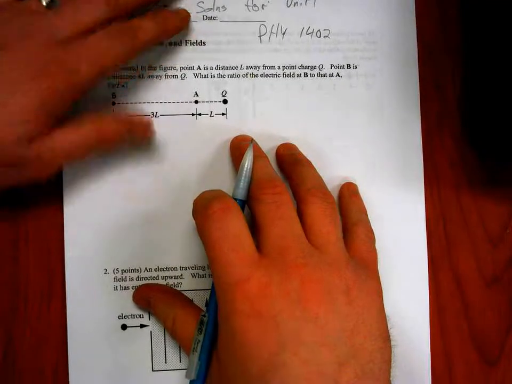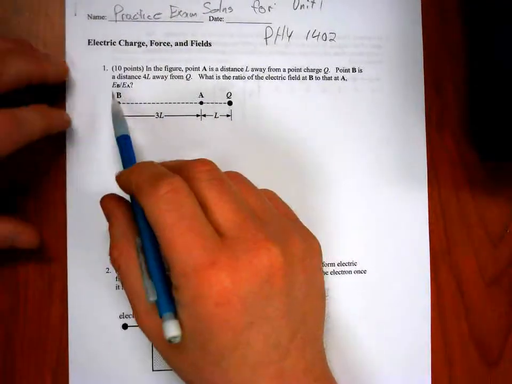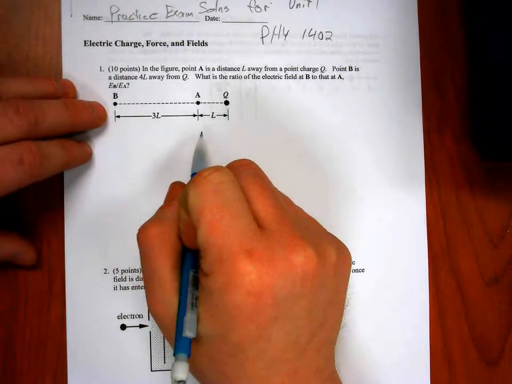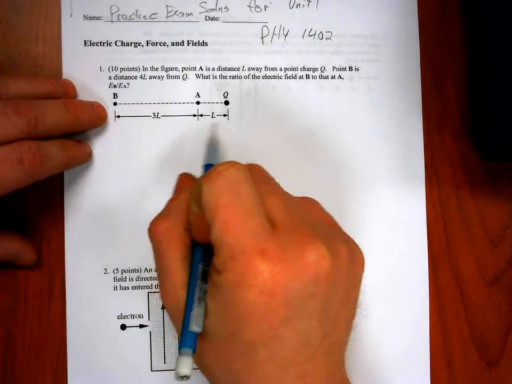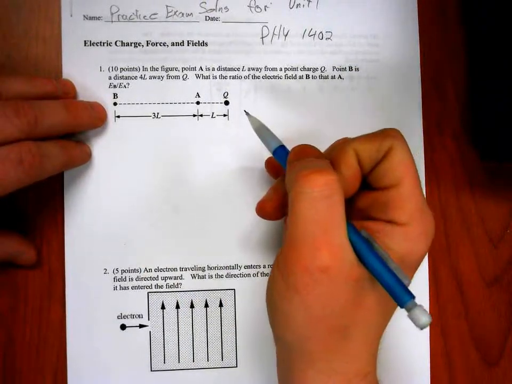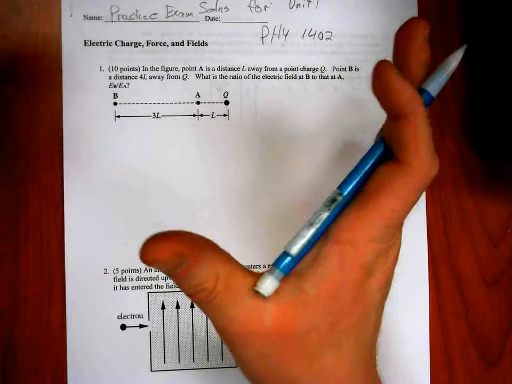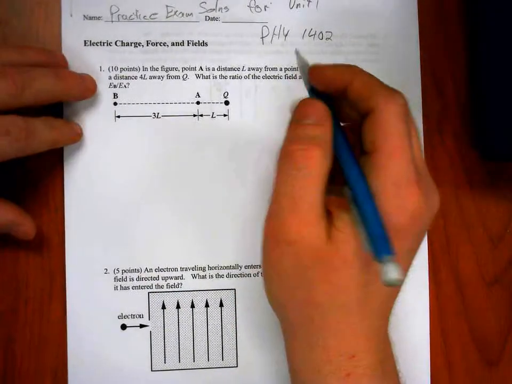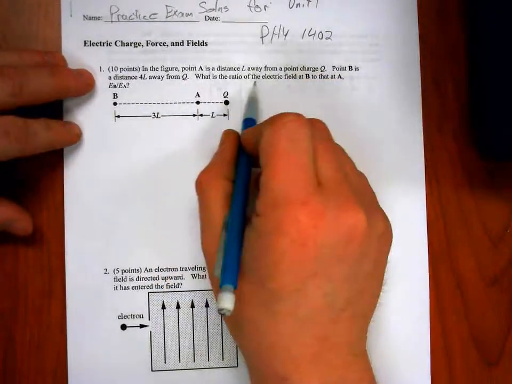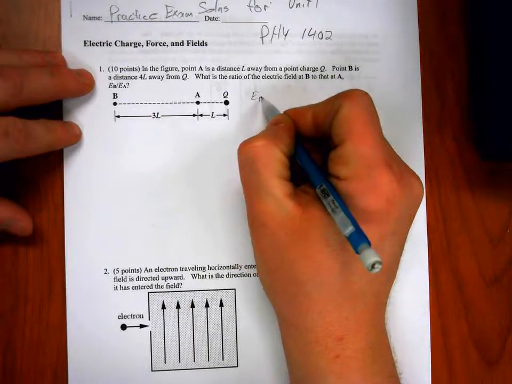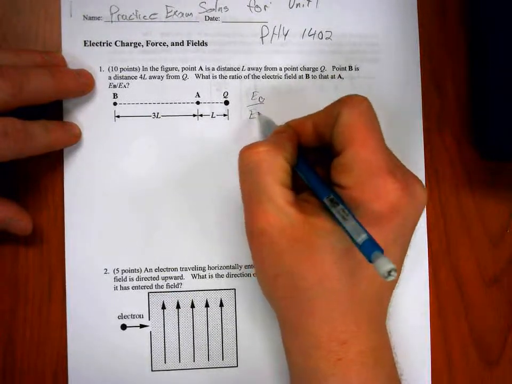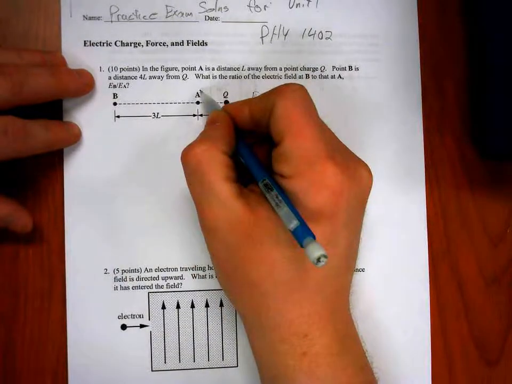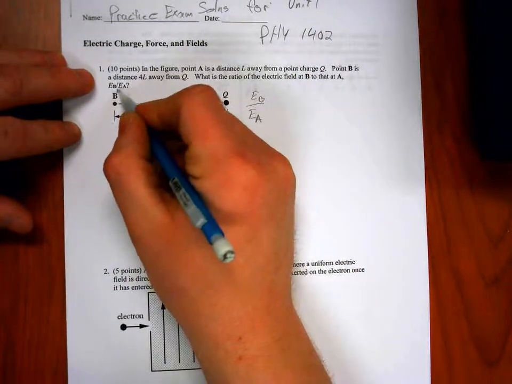Okay, so the first question is an example of what I'm talking about. This is a really quick question. You'll see a lot more really quick questions rather than big time-involved problems. So anyways, for this example, we're looking at the ratio of the electric field at point B to the electric field at point A, EB over EA. So that's the electric field here and the electric field here.